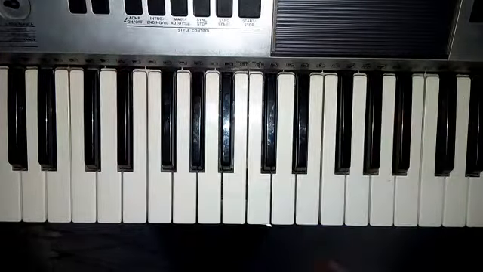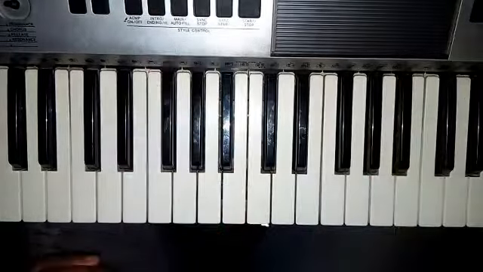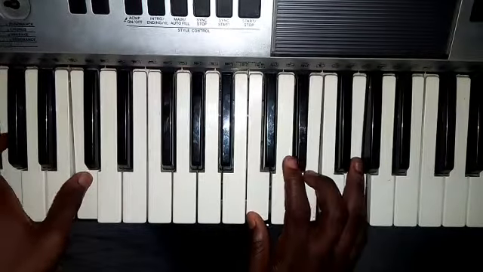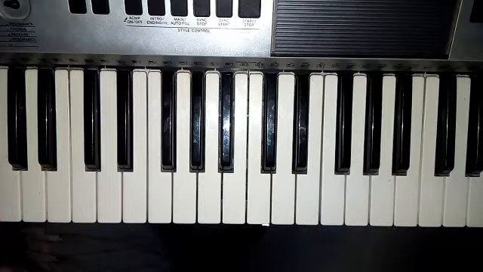Then I redo something like that. So a 4 minor 6 is a very popular chord. You can use it to bring in the resolution.